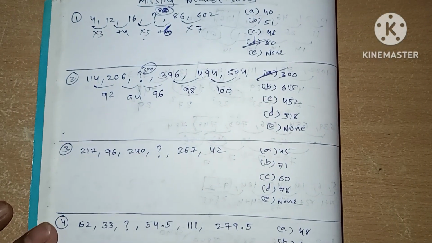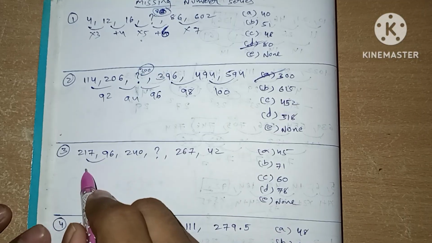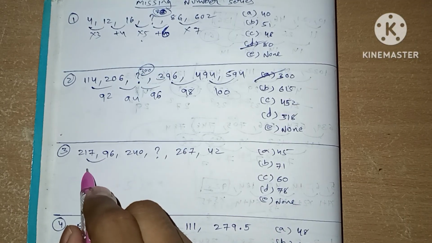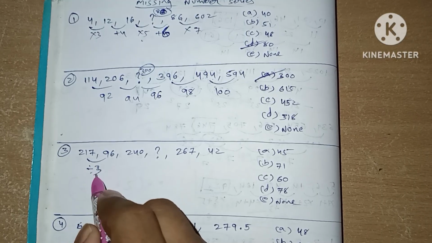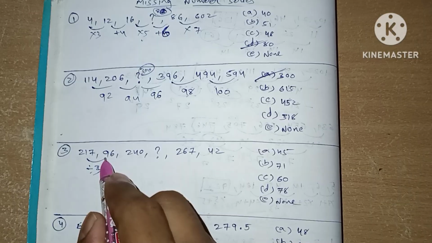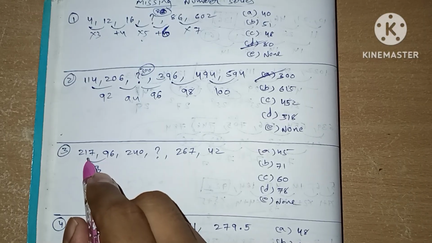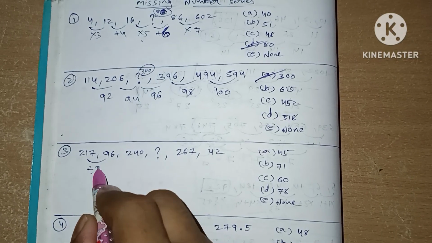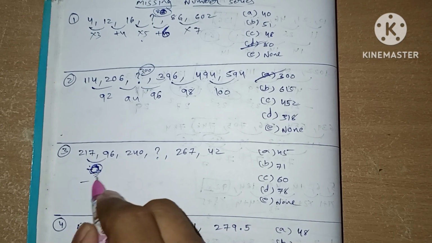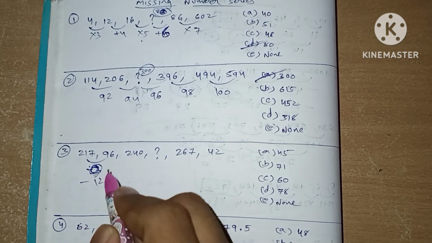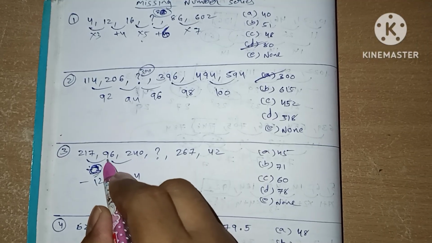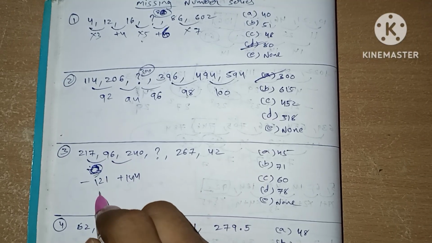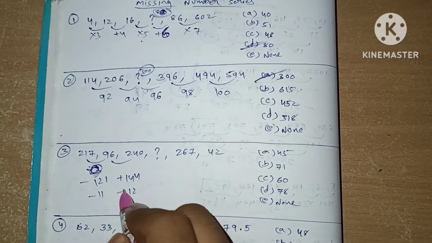Next, third one. Here it is divided by 3 times. So it must be divided by 3 times. 3, 9 times. Wait a second, we don't see this one. The difference between these two is 1, 2, and 1. Here we see a difference of plus 4, 23. 9 means 144. This is 11 square, this is 12 square, minus plus.